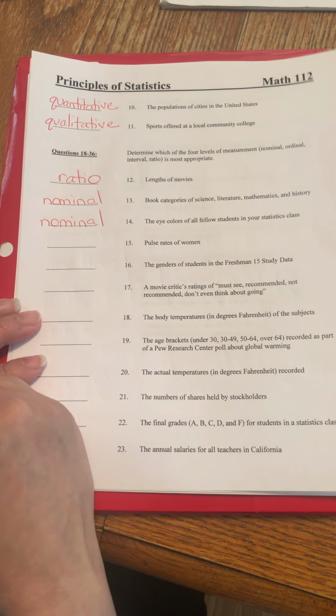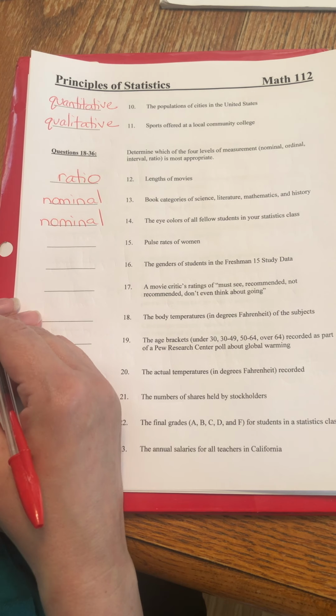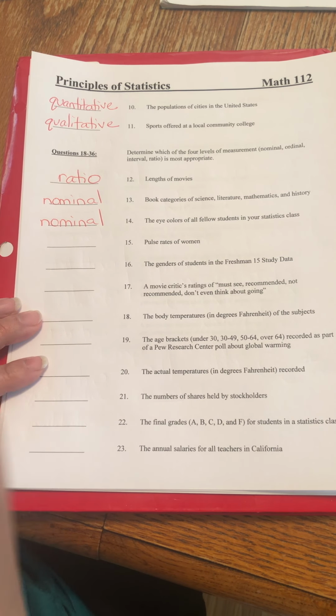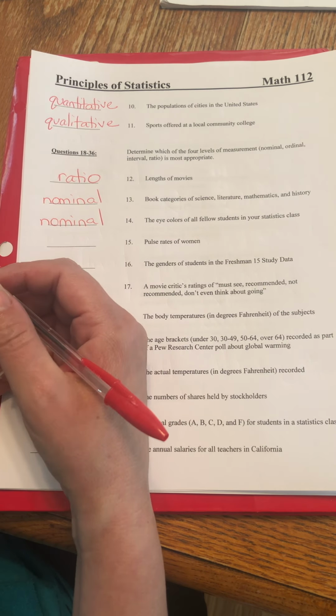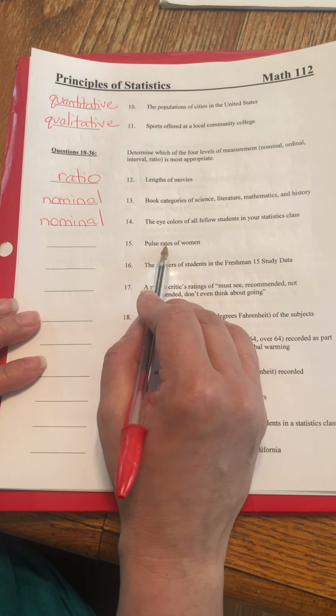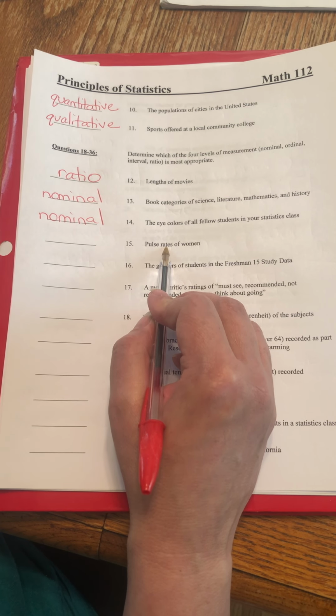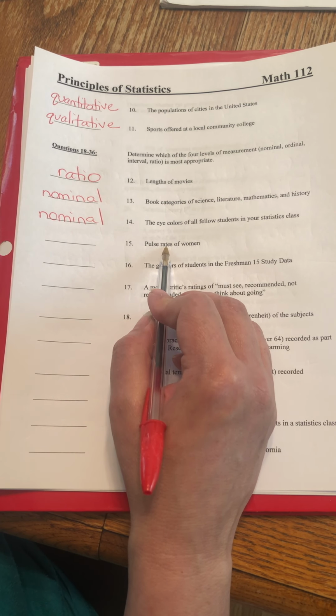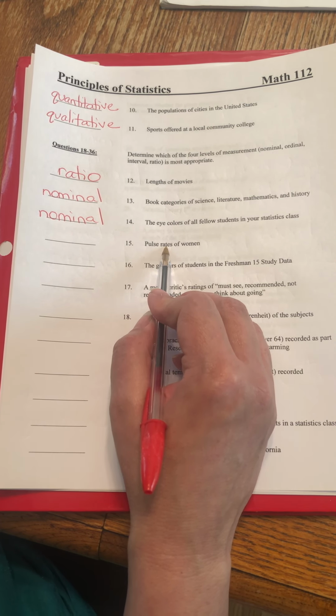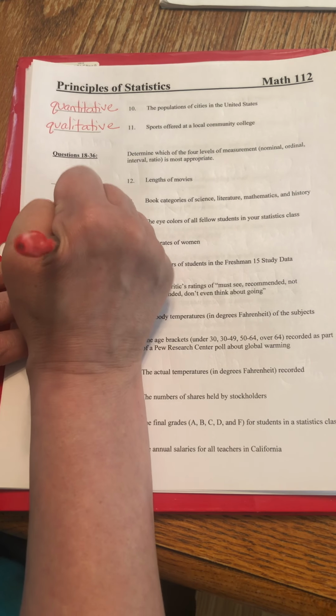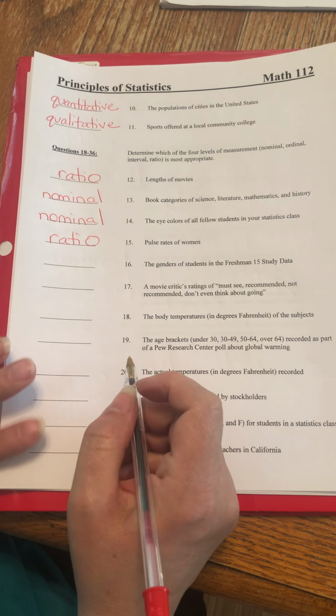Pulse rates. If you take your pulse rate, you're measuring your heart, the number of times your heart beats per minute. It is a number. Your pulse is a number of how many times your heart beats a minute. So since it is a number, it's going to be interval or ratio, but it's not a temperature or year, so therefore it is ratio.